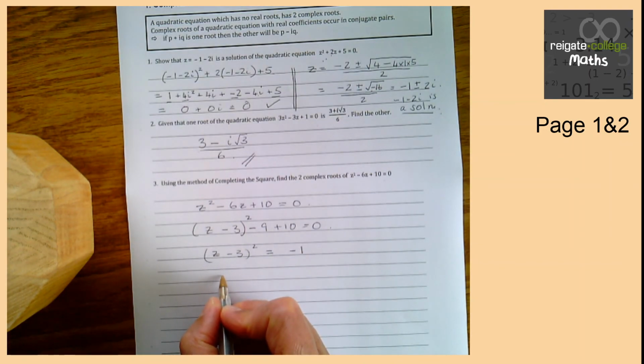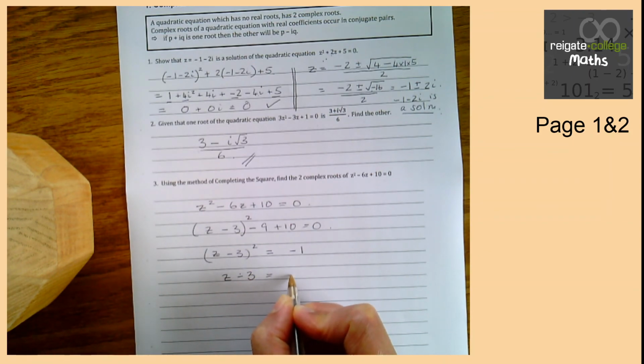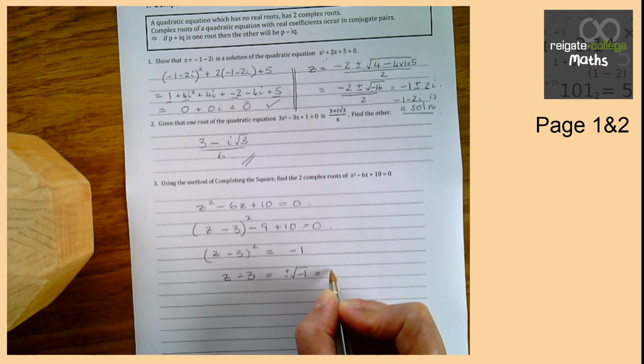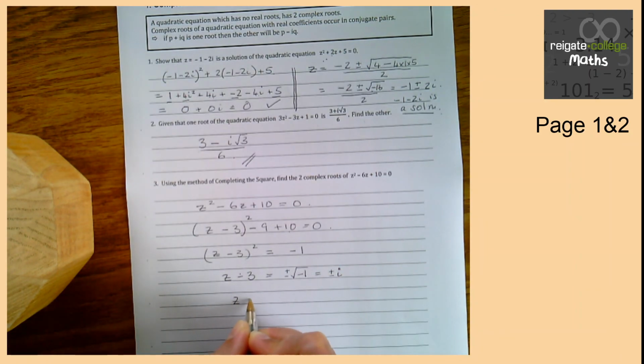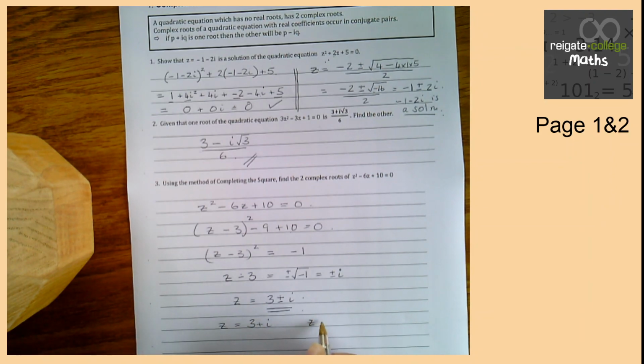Square root both sides. z minus 3 is the square root of minus 1, which is plus or minus i. So z is equal to 3 plus or minus i. So the two roots are z equals 3 plus i and z equals 3 minus i.